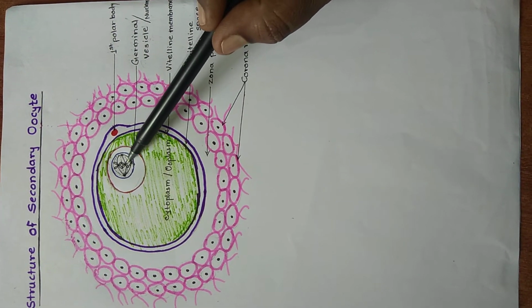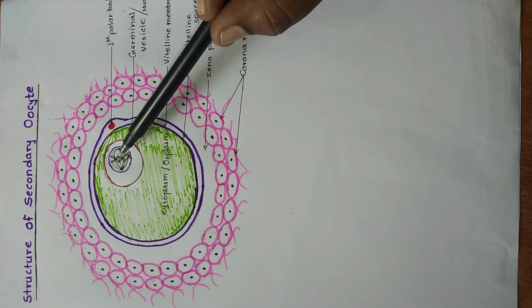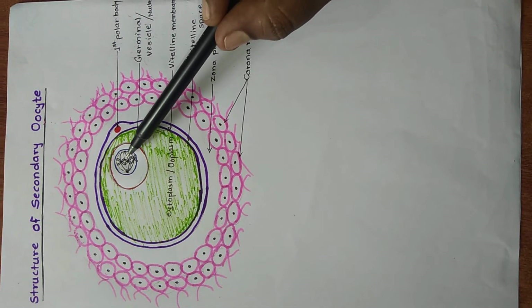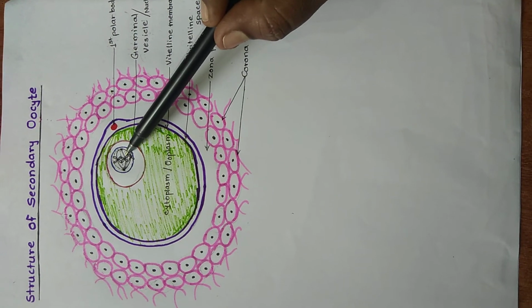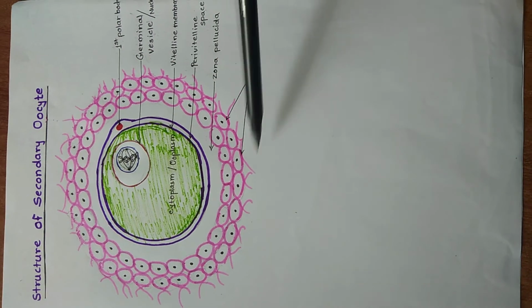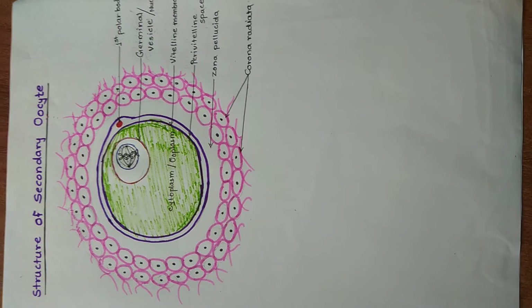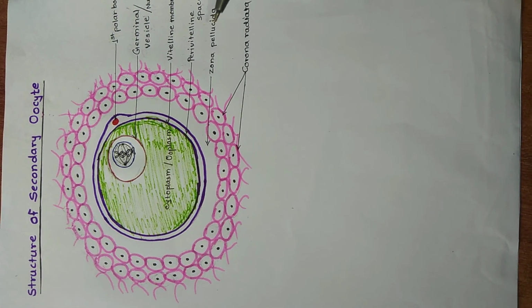A very important question can be asked for NEET or CET: it is arrested at metaphase. So this is all about the structure of the secondary oocyte, also called the unfertilized ovum.